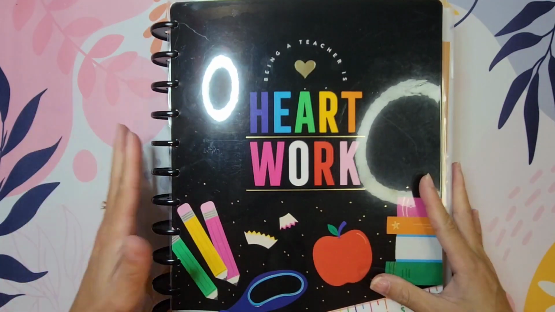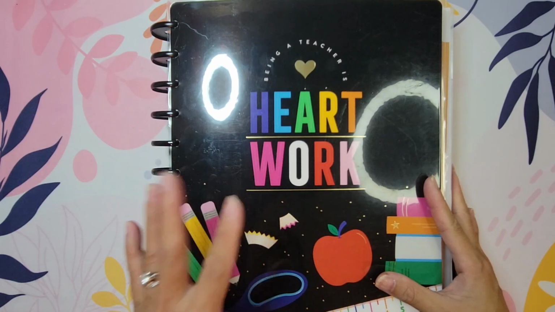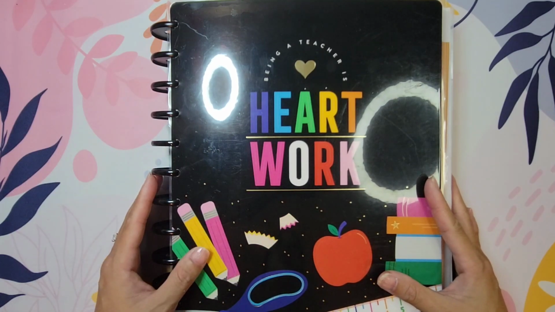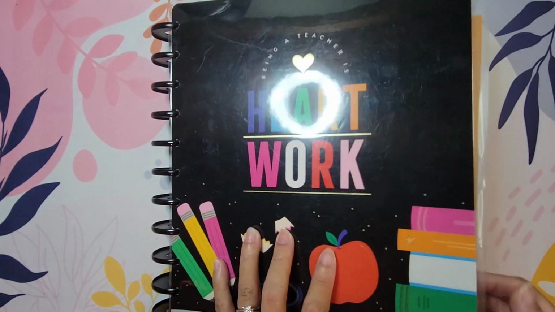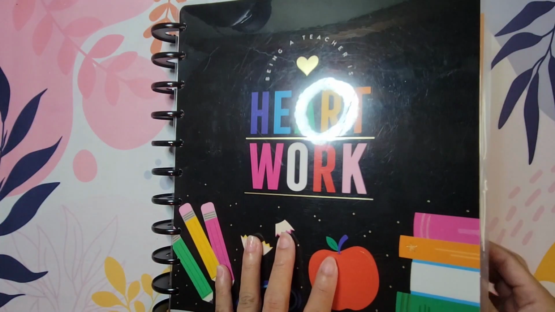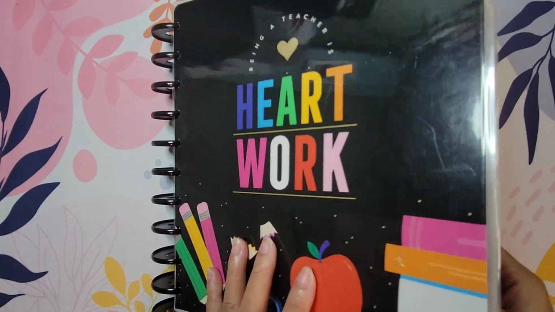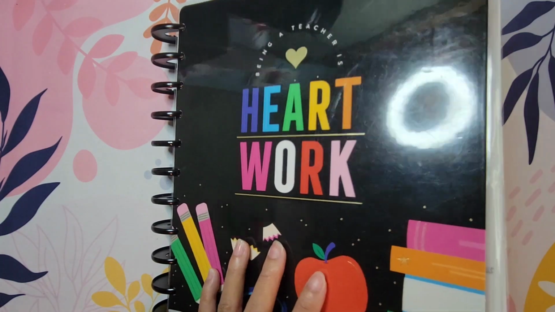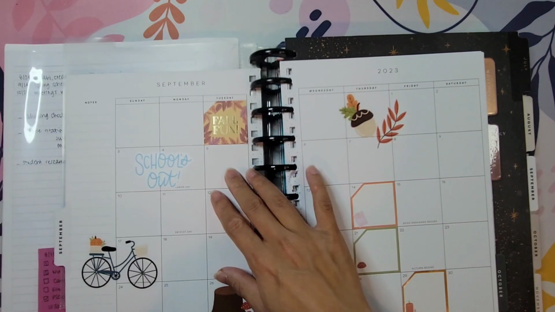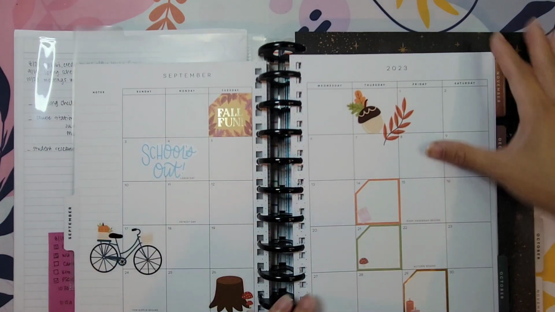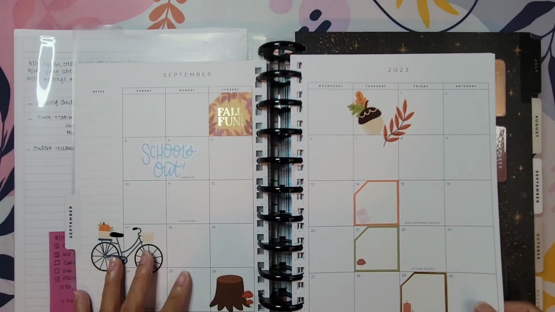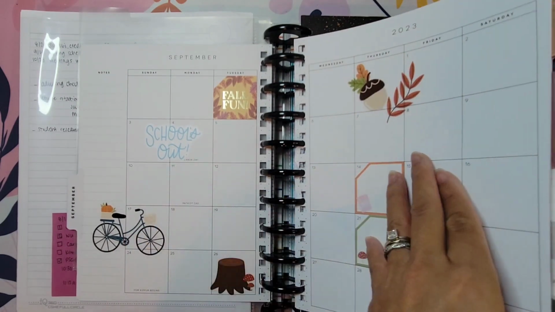Okay, and then the last planner for my everyday planning is going to be my work planner. I mentioned in one of my recent haul videos that I picked up the Celestial Elegance Big Dashboard Planner, and I also already had, as part of my work planning system, my redated planner. But this planner is one that I decorated basically through December.